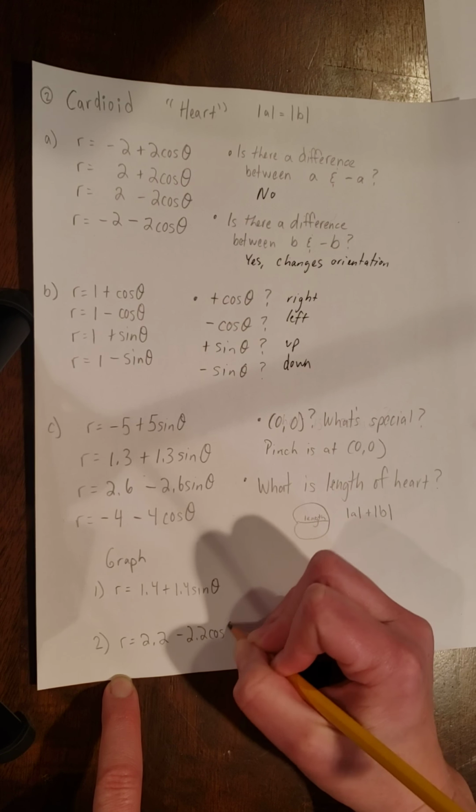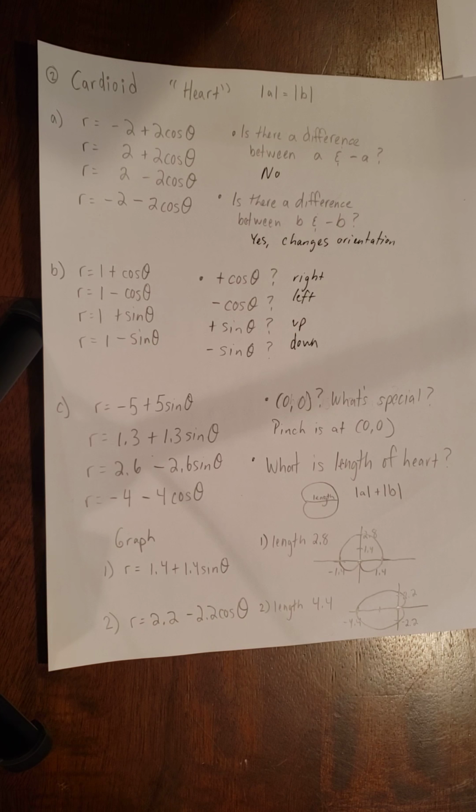And number 1, length of the heart, 2.8. It's going up. Out here, right 1.4, left 1.4, up 2.8. Second one opens to the left. It's got a total length of 4.4. So from the center, pinches, right, at 0, 0, 2.2, 2.2, goes out 4.4. So that is it for the cardioid, which is the special case of the limacon when the absolute value of A equals the absolute value of B.